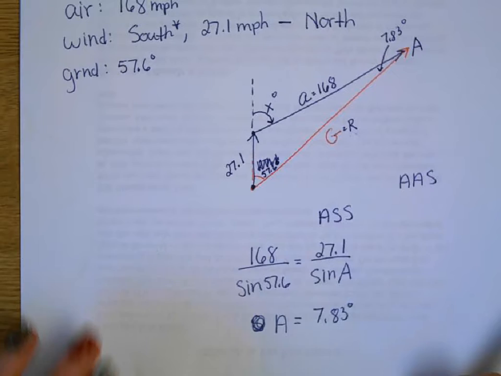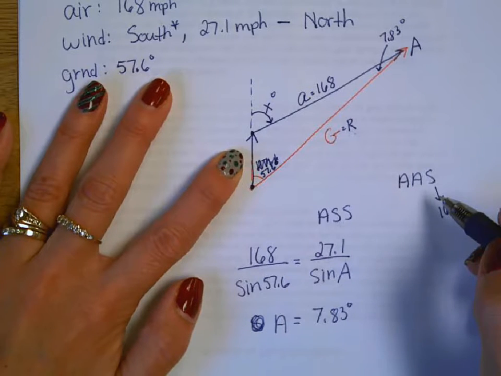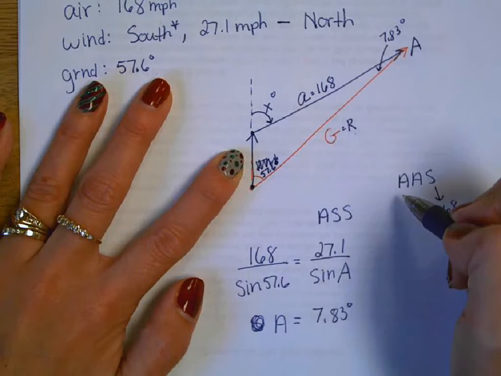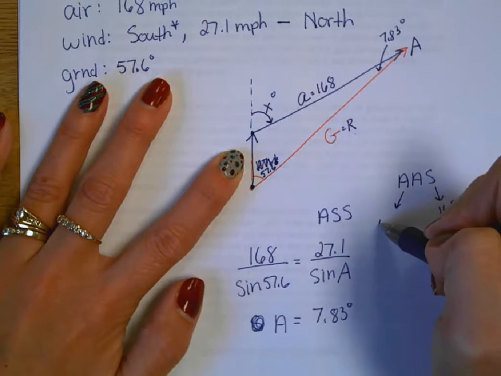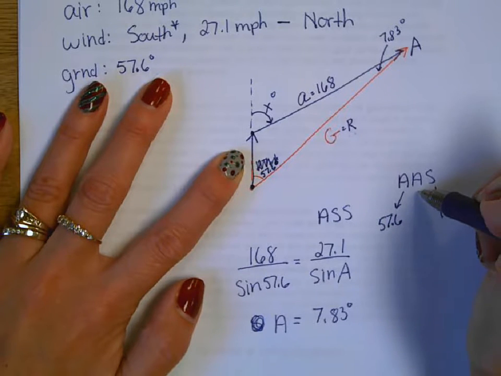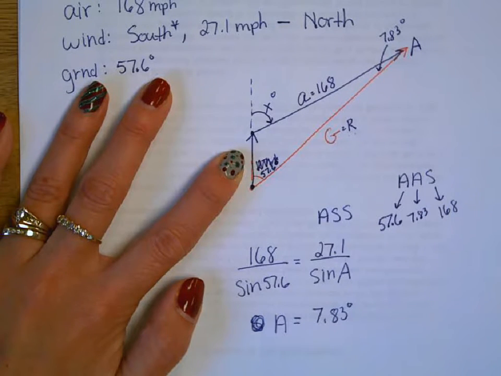You guys pick. 168. So if I choose the side to be the 168, what angle do you have to put in first? 57.6. The angle across from the side you're choosing to use is the 57.6. And then the other angle is 7.83.